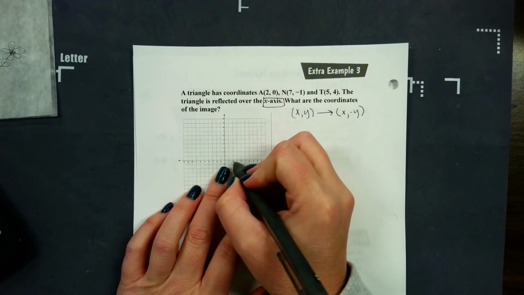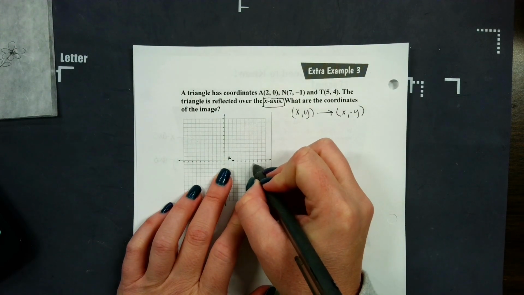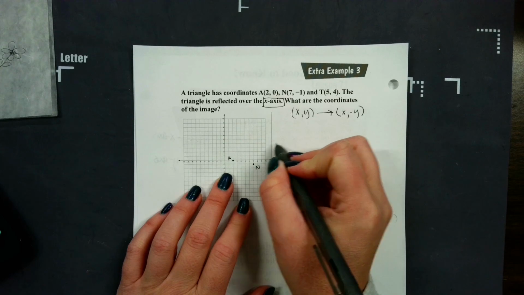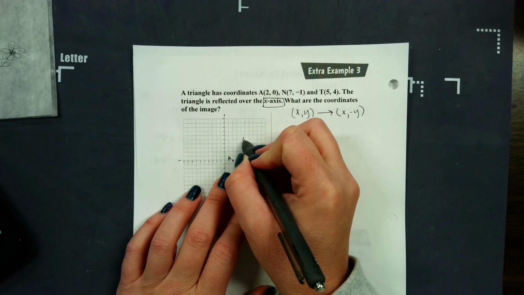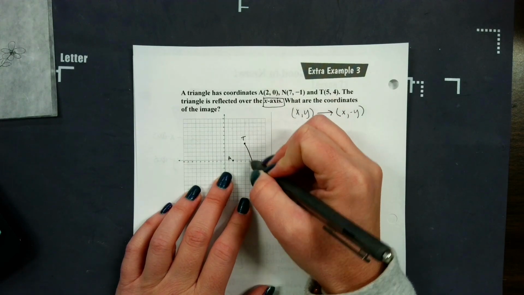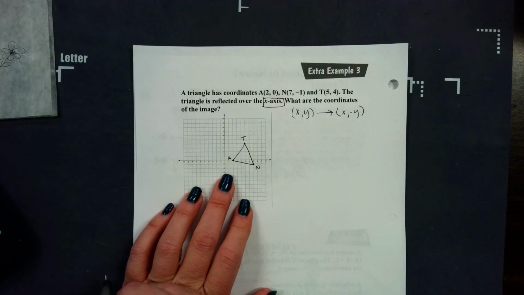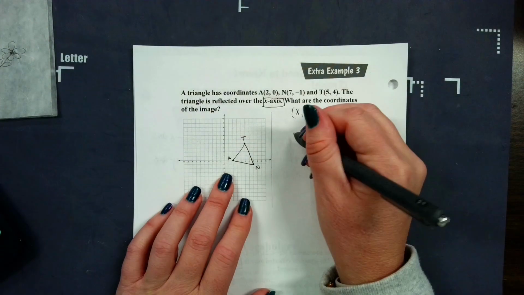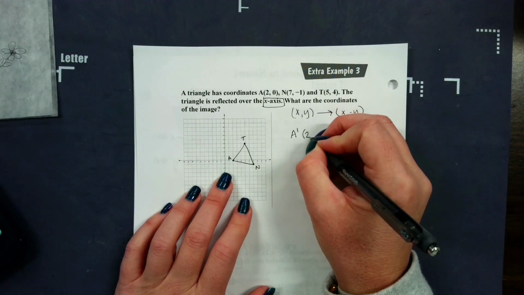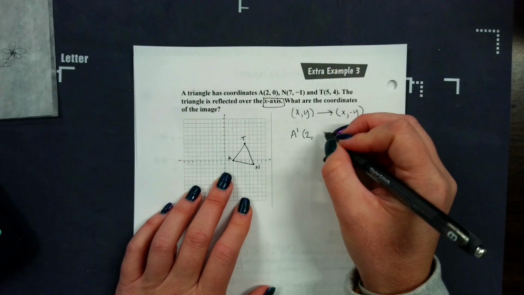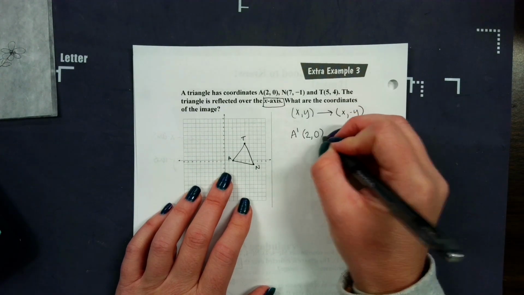Over 2 up 0, A, over 7 down 1, N, over 4, 5 up 4. You guys agree with my triangle? Yes? So my new A prime, is there such a thing as a negative 0? So can I change 0 to its opposite? Say 0.